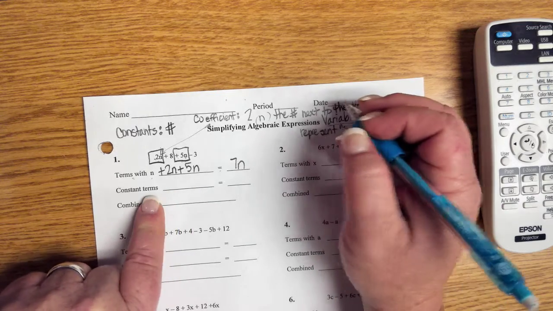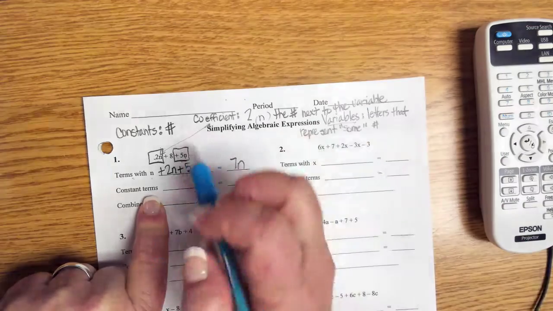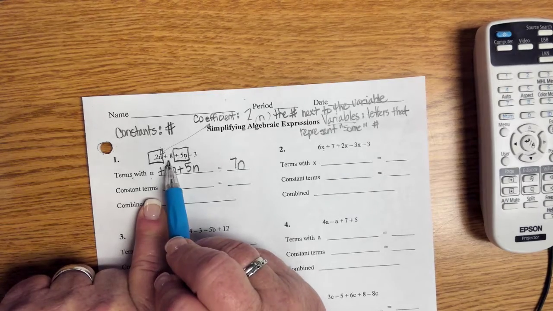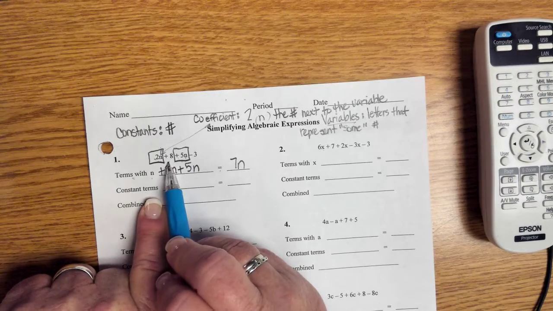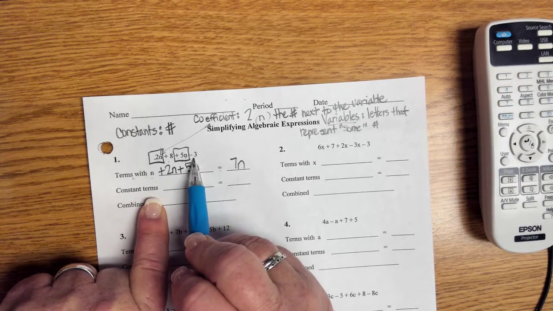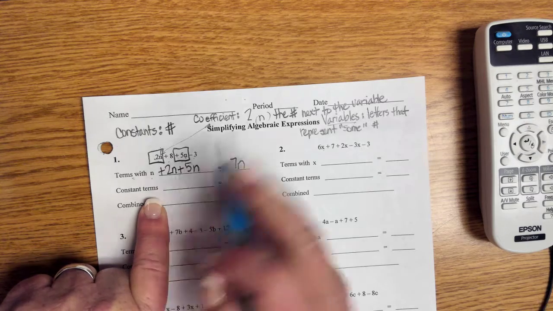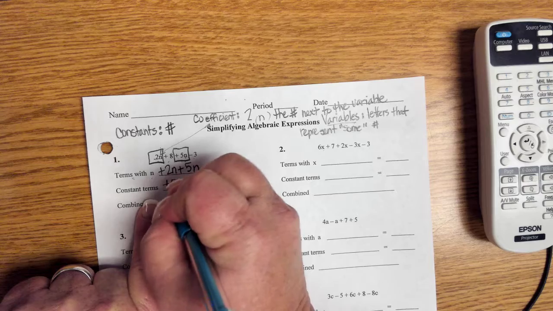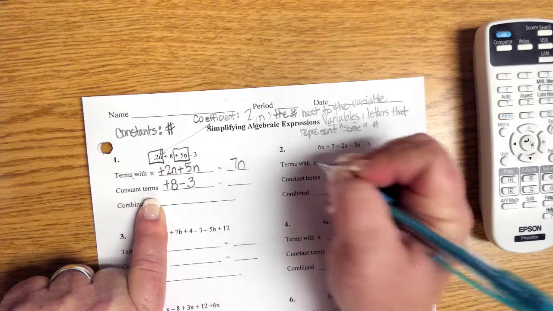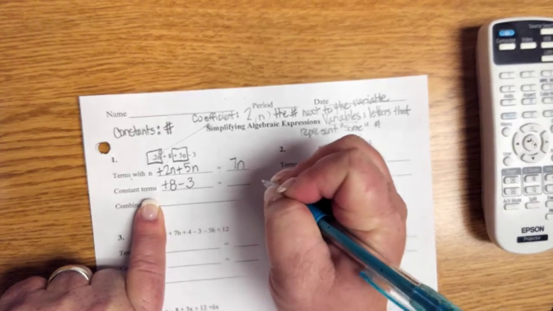How about constants? Remember, constants are the others that are left here because all I have is a positive 8 and a negative 3. So 8 take away 3 is how much? I'm going to put positive 8, negative 3, and that leaves me with what kind of 5?